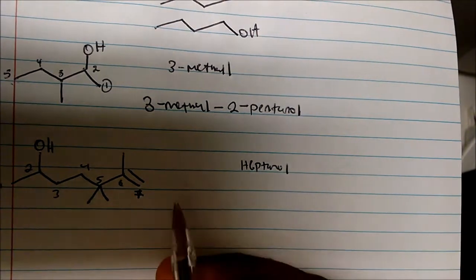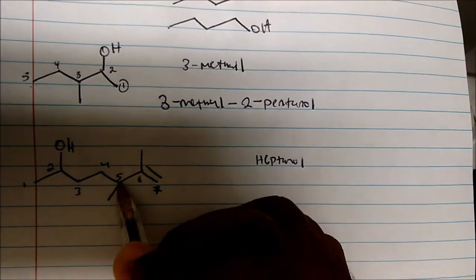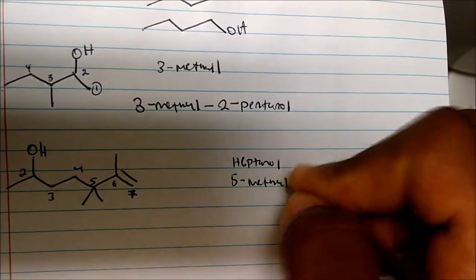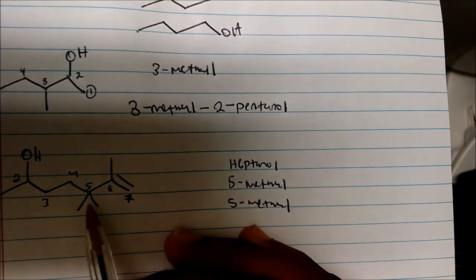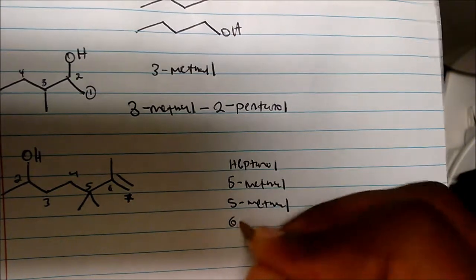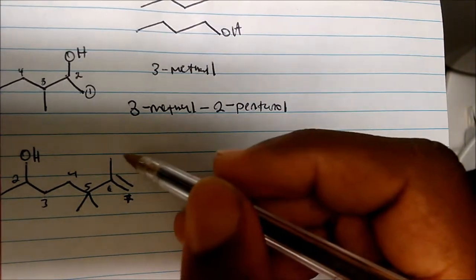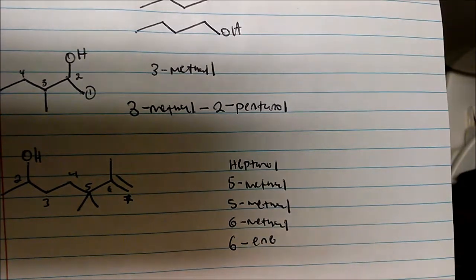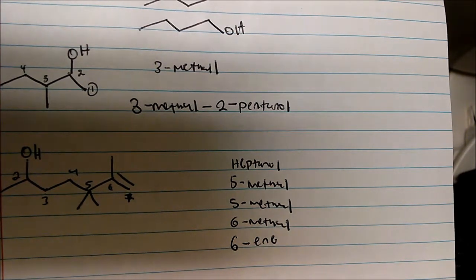And now we just list our substituents accordingly. So we could see in carbon 1, 2, 3, 4, 5, we have 2 methyl groups. So this would be 5-methyl and then 5-methyl, all right? So those are 2 substituents. Now in carbon 6, we also have a methyl. So this would be 6-methyl. And then in carbon 6 also, we have an alkene. So this would be 6-ene, right? And this is how you name alkenes as a substituent, right? The number and that E-N-E, right? So at this point, we've taken care of all our substituents, right?